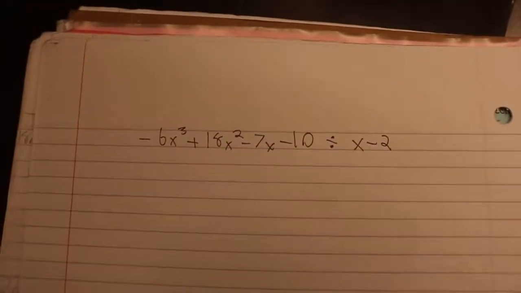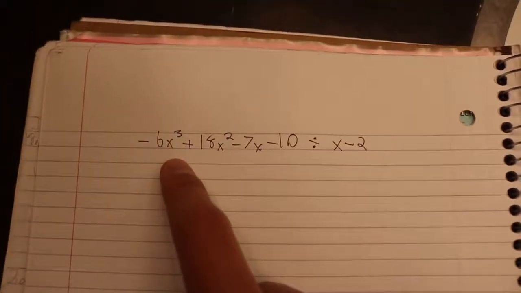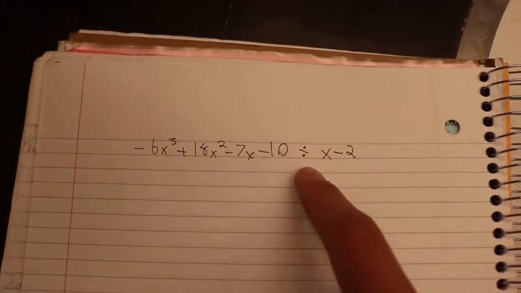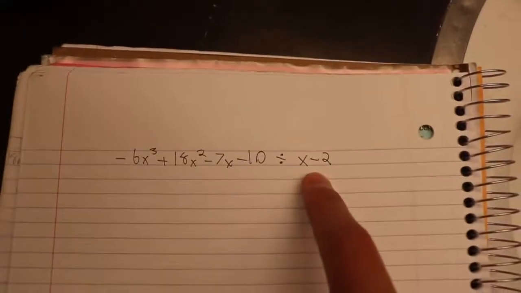Today we're going to be talking about a very fun and interesting topic. Math. One of my favorite subjects in school. But to be more specific, we're going to be talking about synthetic division, which is a simpler, kind of shortcut way to divide polynomials. Let's get started. As you can see right here, let me focus the camera a little bit. There we go. This is a third degree polynomial divided by a first degree binomial.